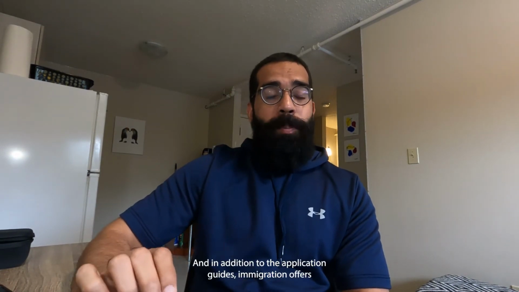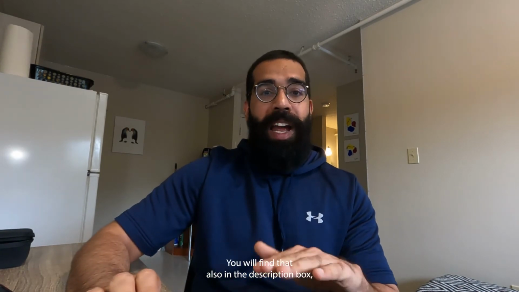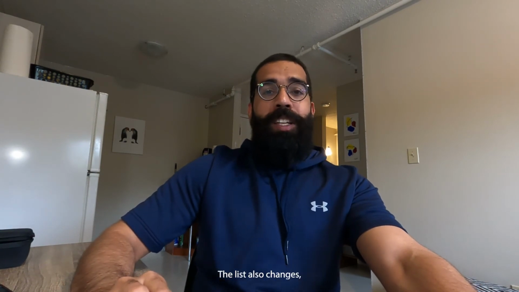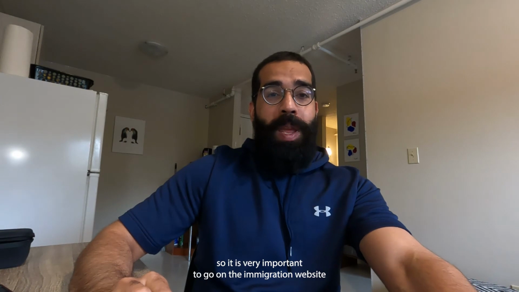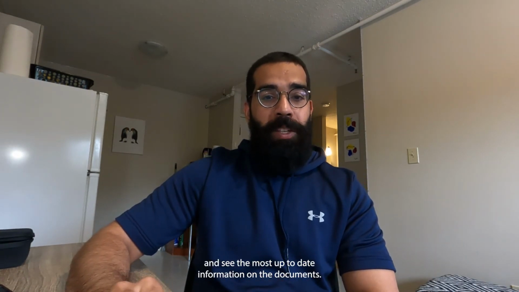And in addition to the application guides, immigration offers a document checklist. You will find that also in the description box, which will show you the forms and the instructions you need for your application. The list also changes, so it is very important to go on the immigration website and see the most up-to-date information on the documents.